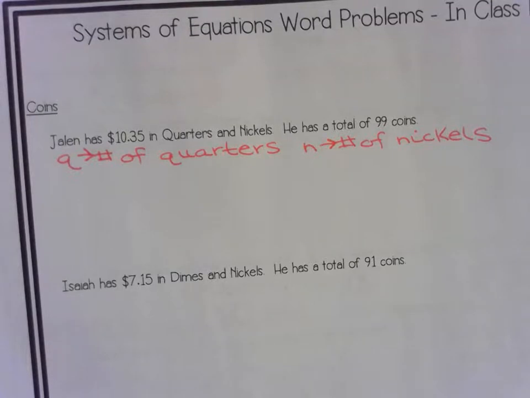They give me 2 totals here. 10.35 is dealing with what? The total of what? The money. $10.35 is dealing with how much total money I have. What's the other total they give me? 99. Which is how many? Yeah, but 99 represents how many coins? That's the difference. One total is dealing with the total amount of money. One total is dealing with the number of coins.